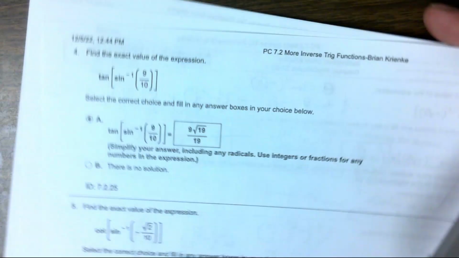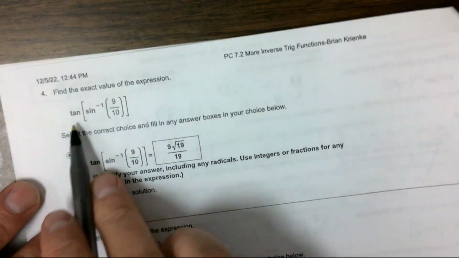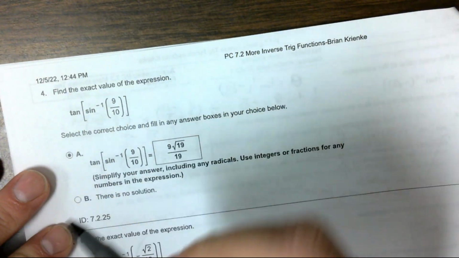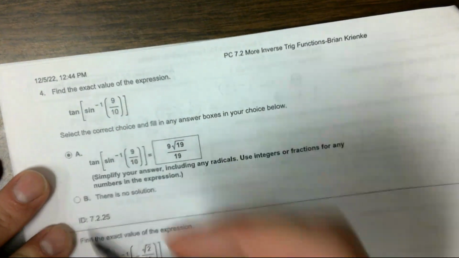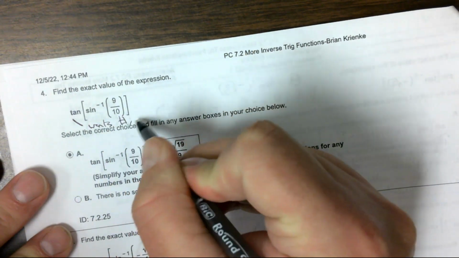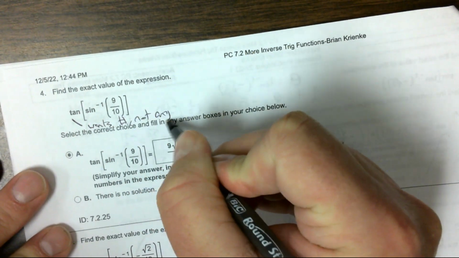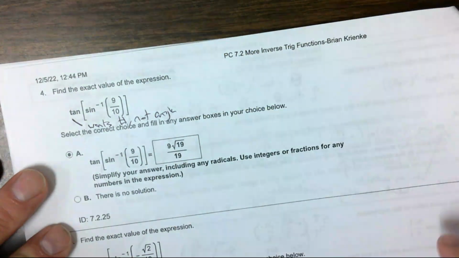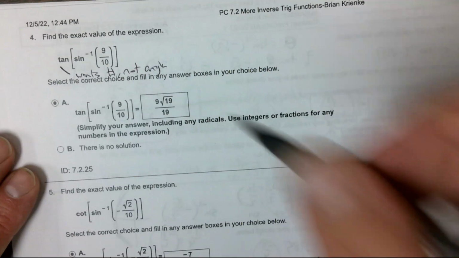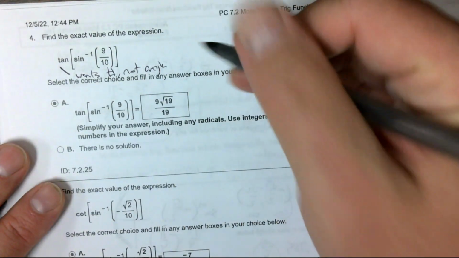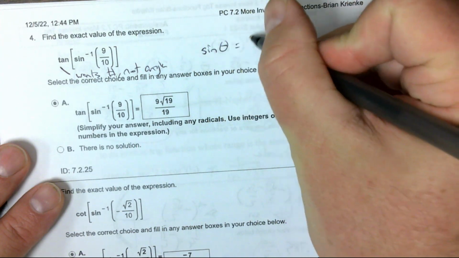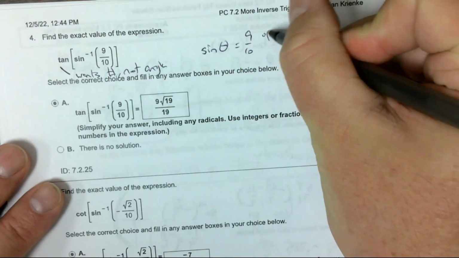Now this one wants a number, not an angle, for tangent. Wants a number, not an angle. So we basically need to say sine theta equal 9/10. So that's the opposite over the hypotenuse.